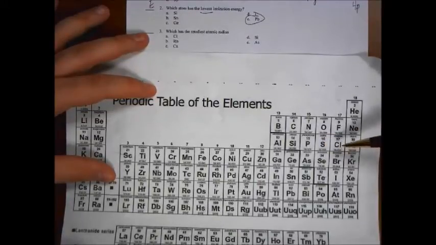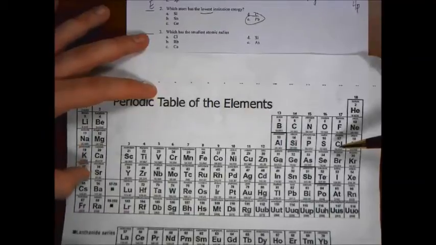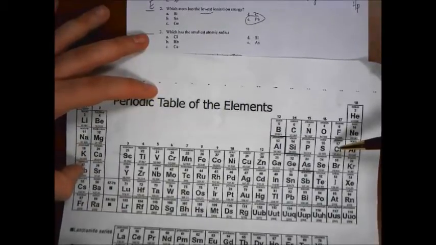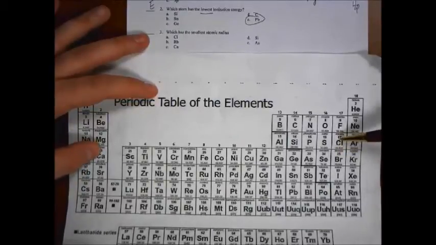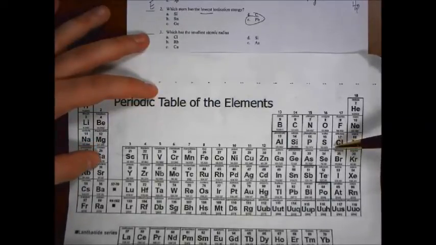So we have chlorine, which is here. We have rubidium, that's lower than chlorine, so we can get rid of that one. Calcium is lower than chlorine, so we can get rid of that one.